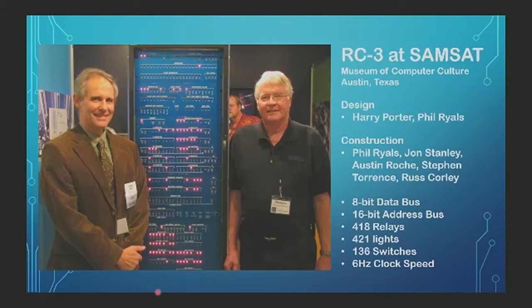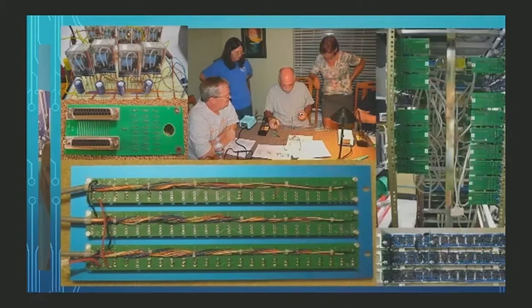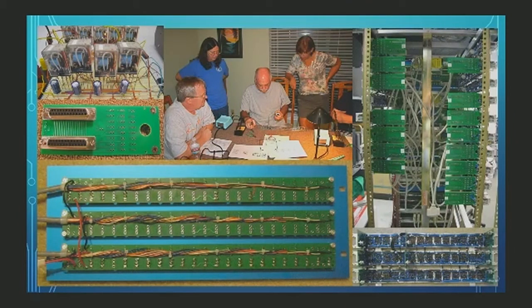Here we have part of the team that was working on putting together the relay computer and different phases on how they started testing, like I was doing before with the protoboard, some of the parts or designs and modules of the Relay Computer 3. Then they started doing all the wiring and putting everything on a cabinet.